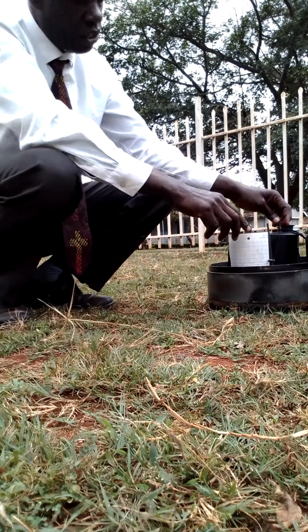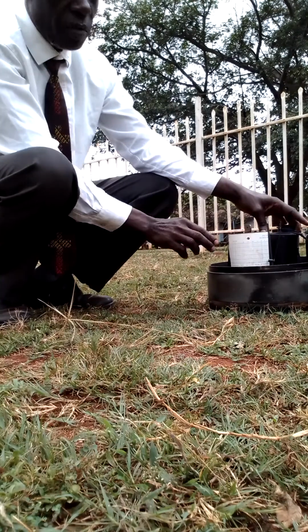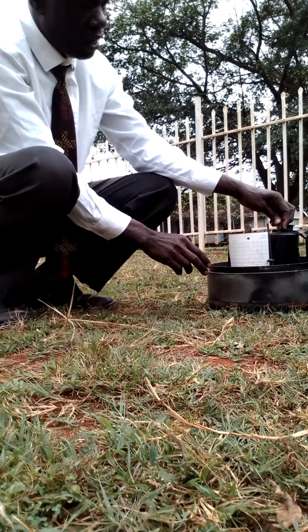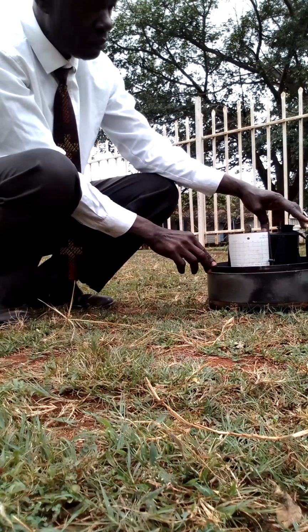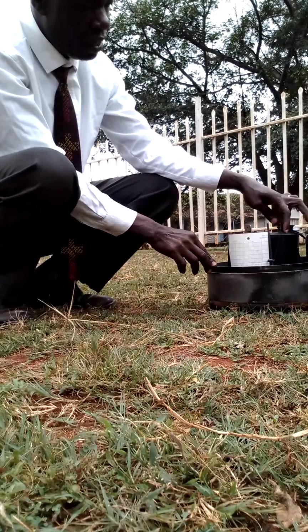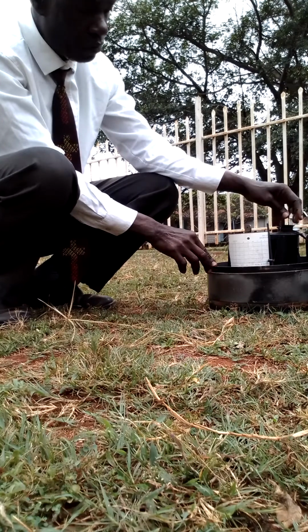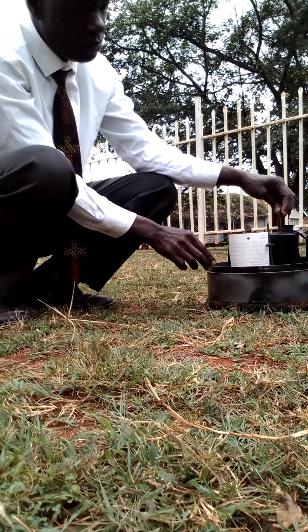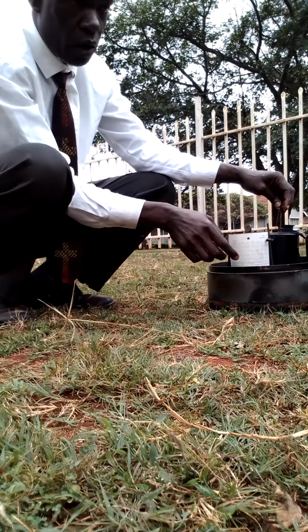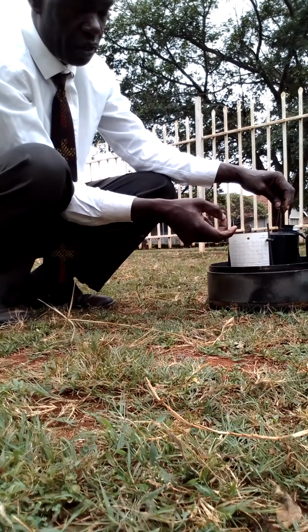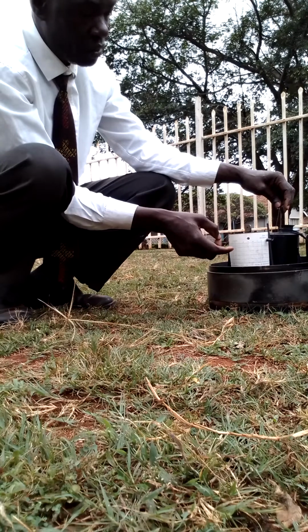So after that, when the floater rises in the float chamber and the chamber fills with rainwater, at that time the pen is at the maximum. So the equipment requires to be reset. So this is what happens.